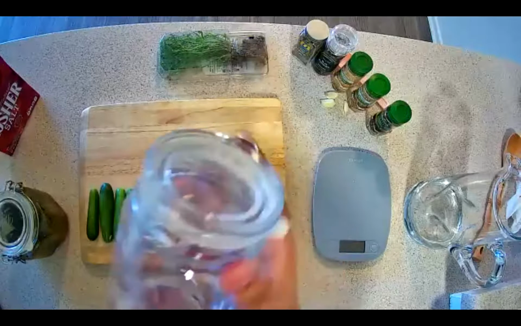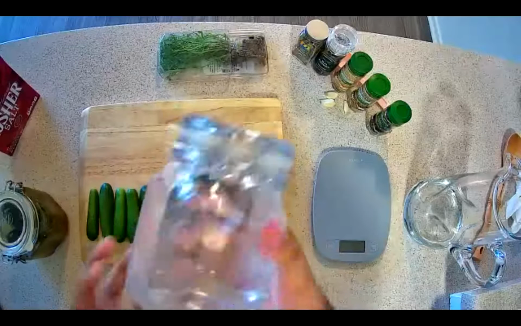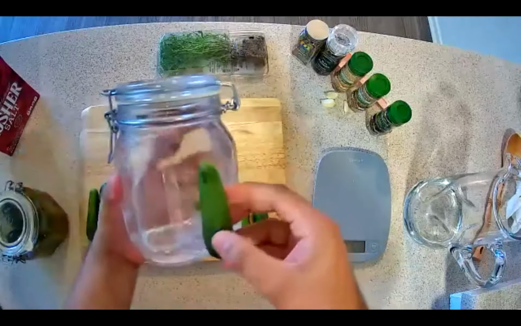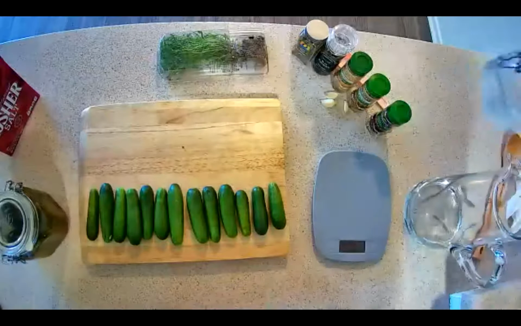It's nothing special. It just has a gasket right here just to prevent any spillage or anything like that. But it's just a normal jar. And I could see that these pickles fit perfectly and fine in here. So I'm just gonna go ahead and use Persian cucumbers.